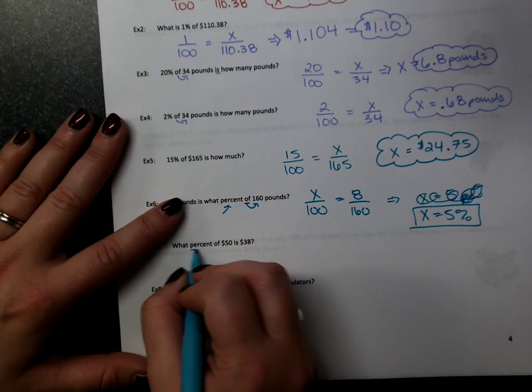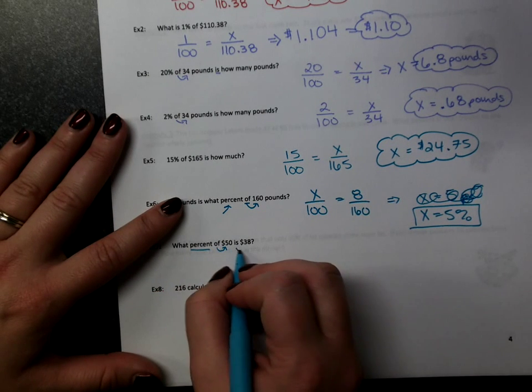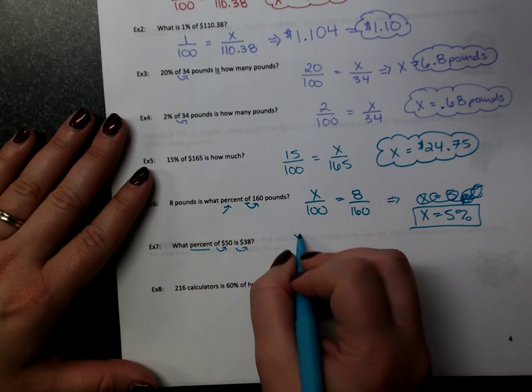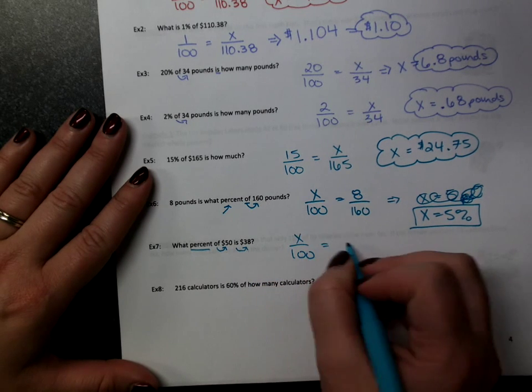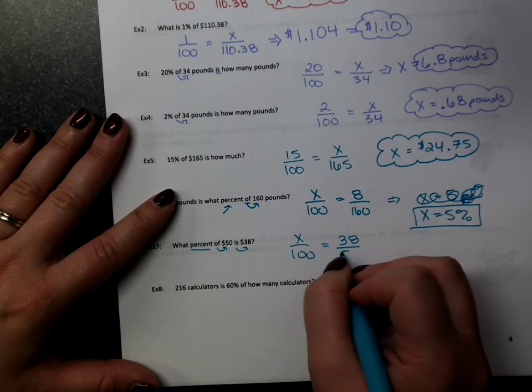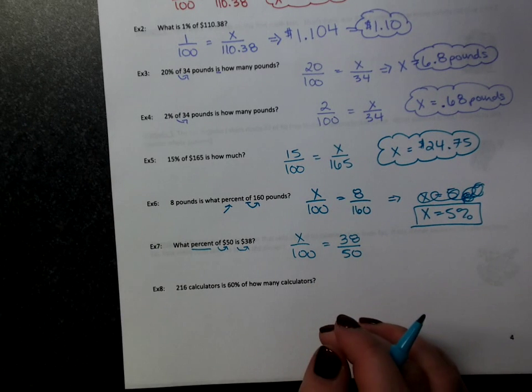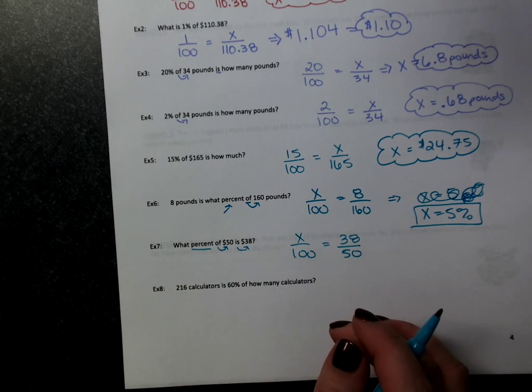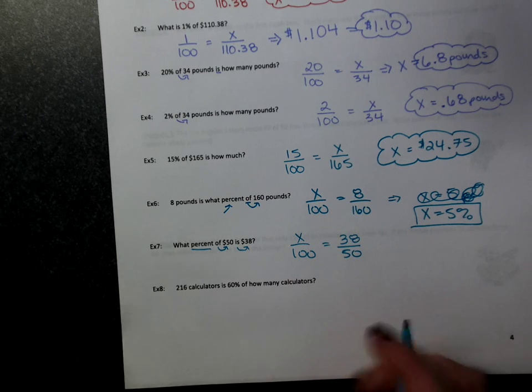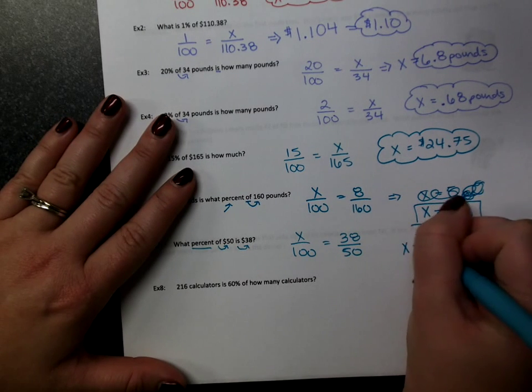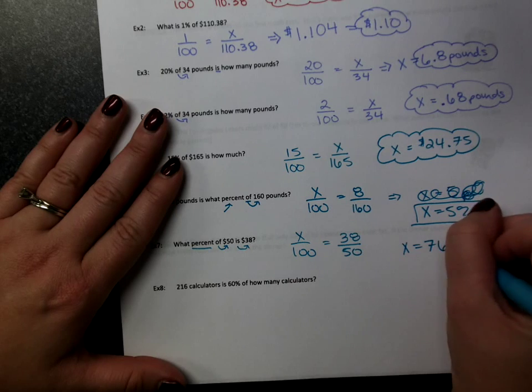Example 7, what percent of 50 is $38? So X out of 100 equals 38 out of 50. 38 times 100 divided by 50. And I got 76%.